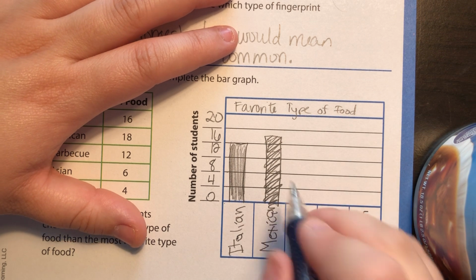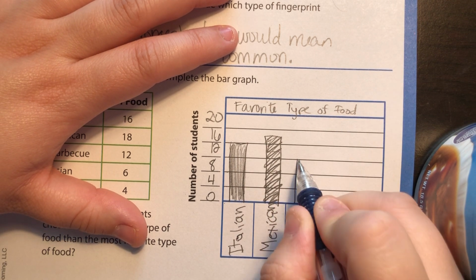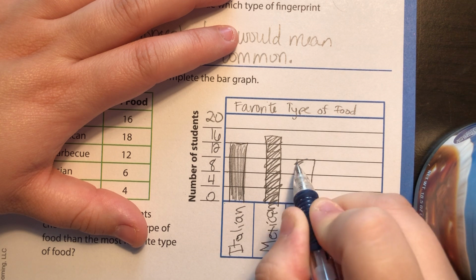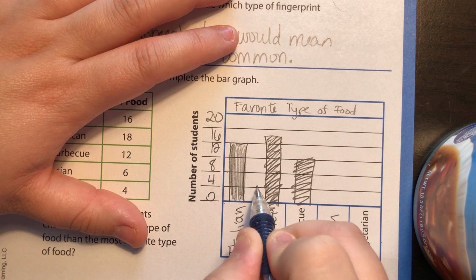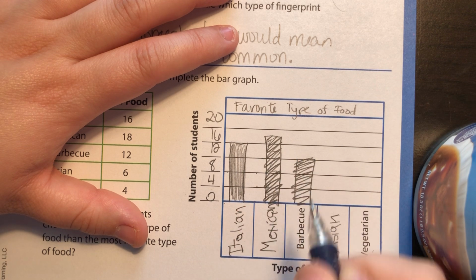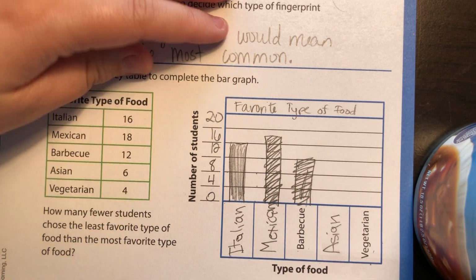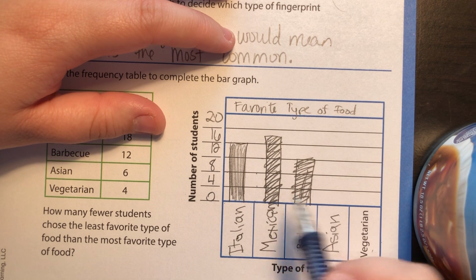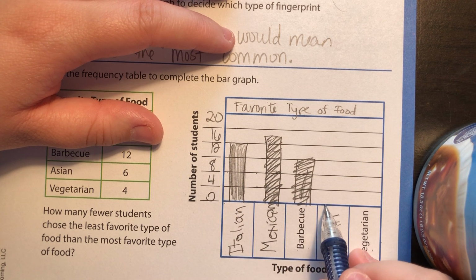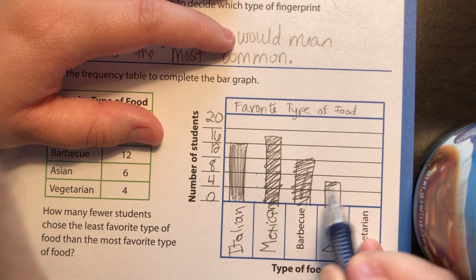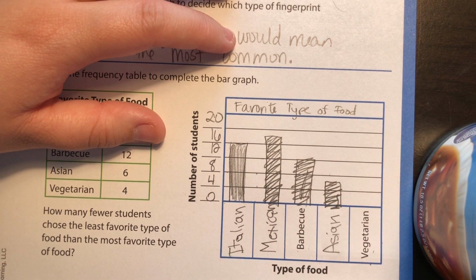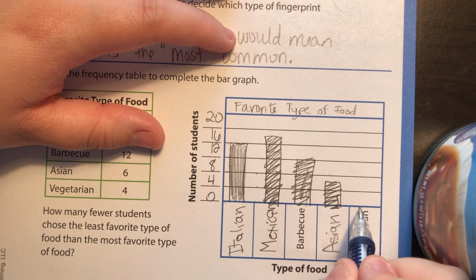Barbecue got 12 votes, so it ends right there. If you're confused to where line to stop, just count them like this. This will be the 0 line, 4 line, 8 line, 12 line. That way you know where to stop. Asian is 6 votes. That's between 4 and 8. So that'd be 0, that would be 4, that would be 8, so it stops in the middle of these two. And vegetarian, only 4, so that was a 0 line, this is the 4 line, so vegetarian's right here.